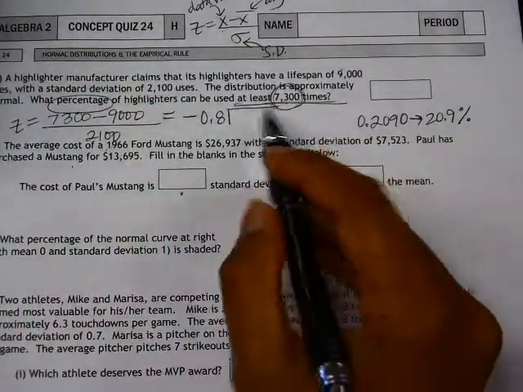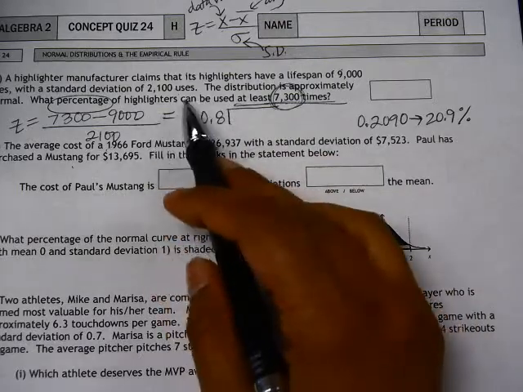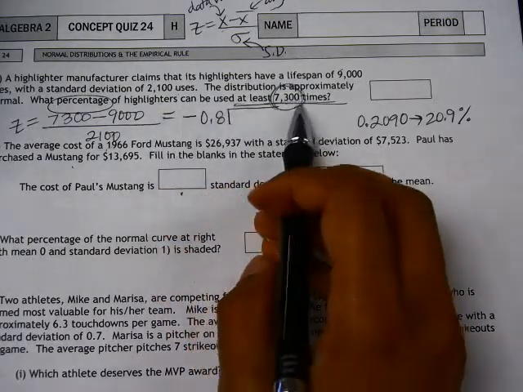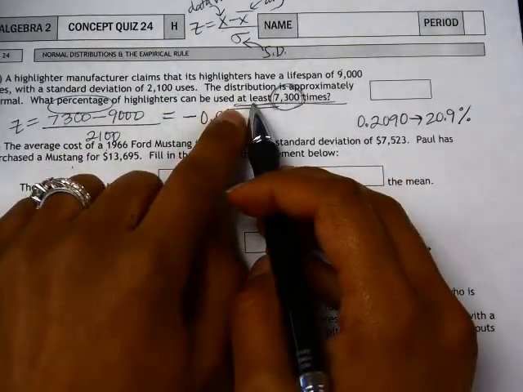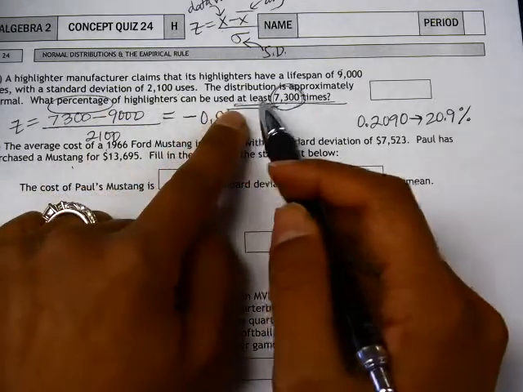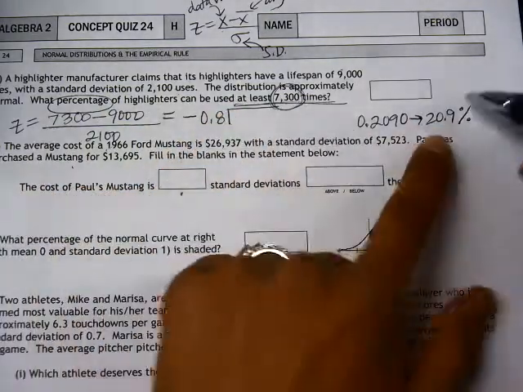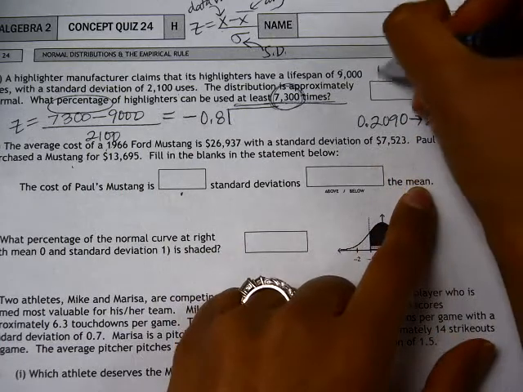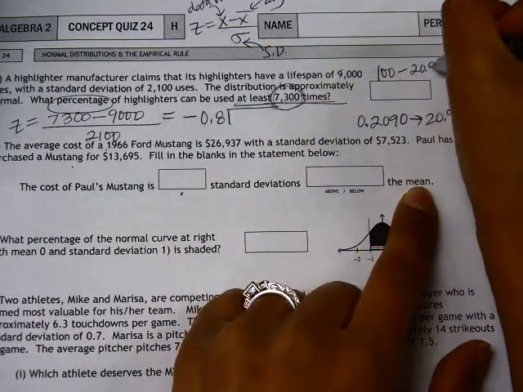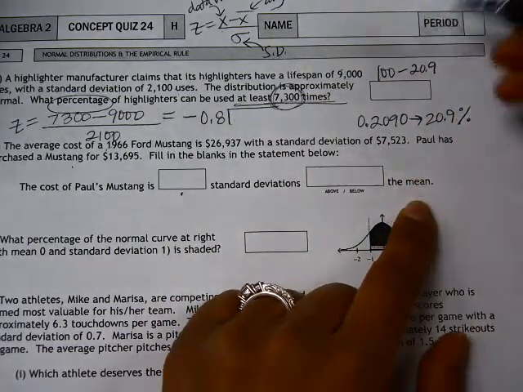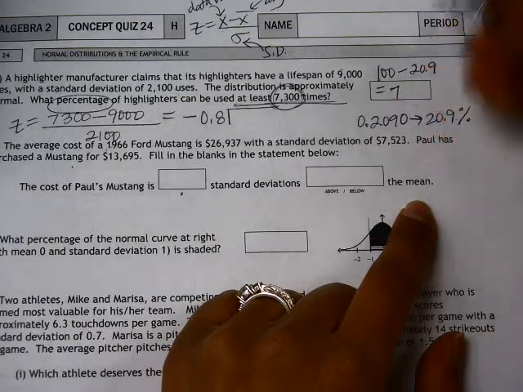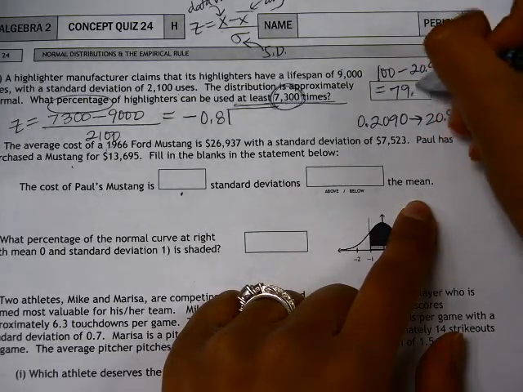That's the percent of highlighters that would be used less than, notice here it's shaded to the left, less than 7,300 times, but the question is what percent of highlighters can be used at least 7,300 times. That would be the same as asking used more than 7,300 times. So in this case, I need to subtract from 100%. So that would actually be 79.1%.